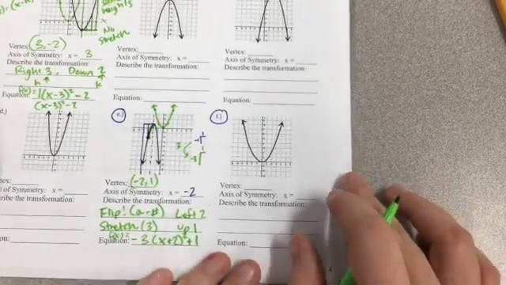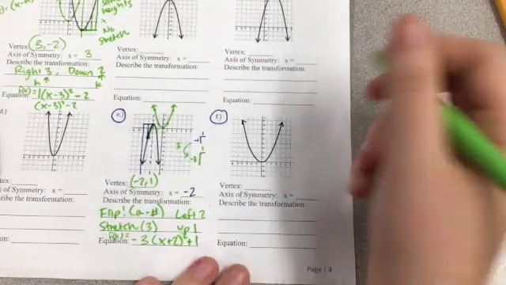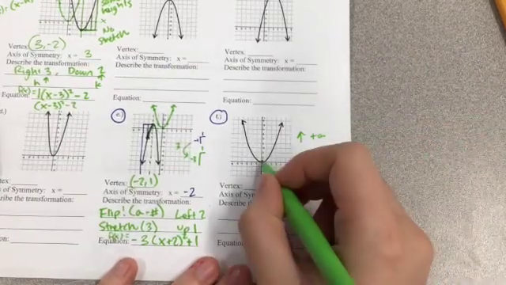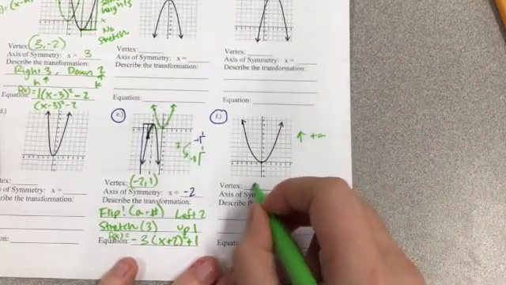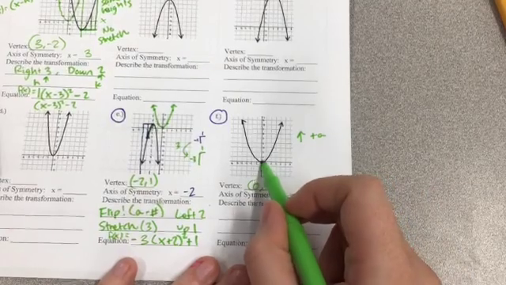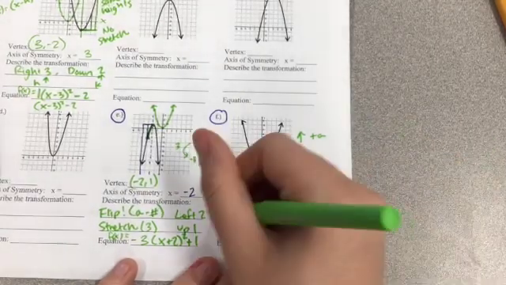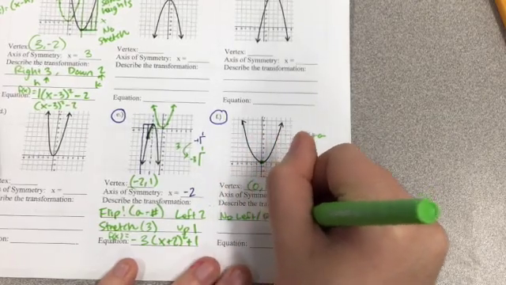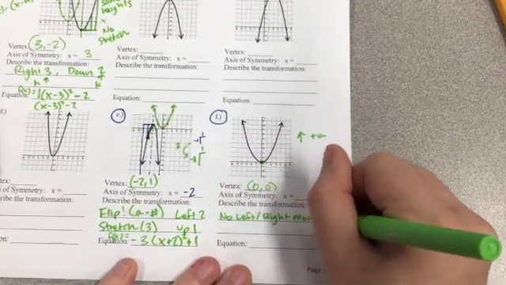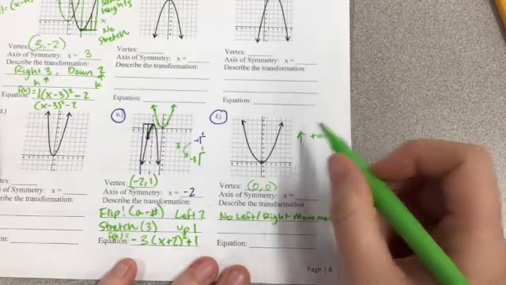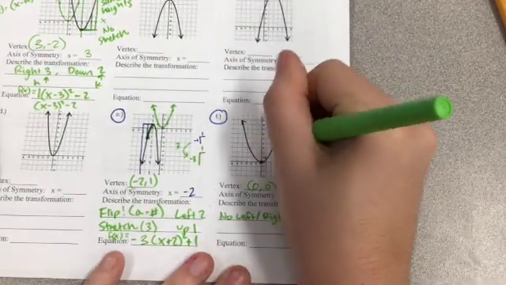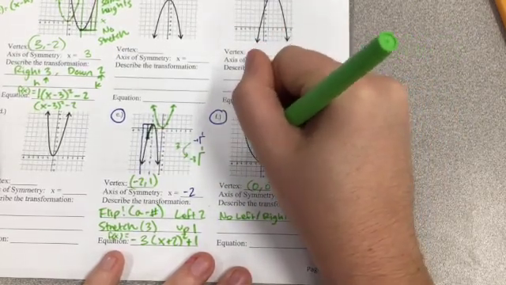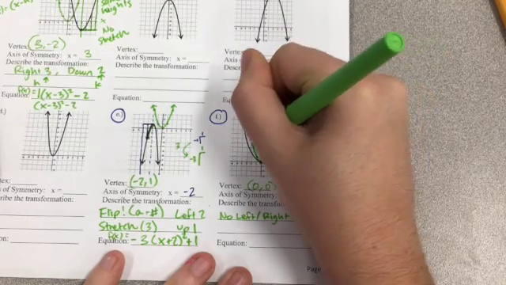All right, letter F. It's facing upward, so it means our a is positive. It stayed at 0, 0. Our vertex stayed at 0, 0, so there's no left or right movement. It didn't flip upside down, but let's check our heights. It used to look like this. So this is the original.